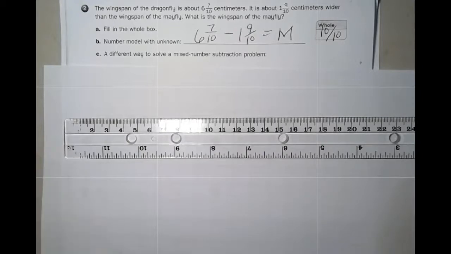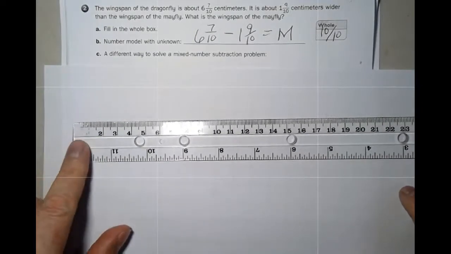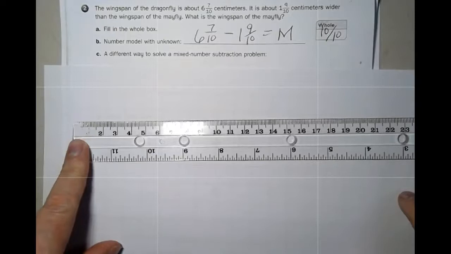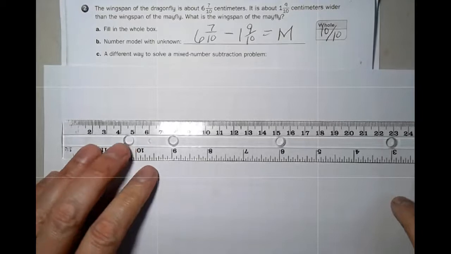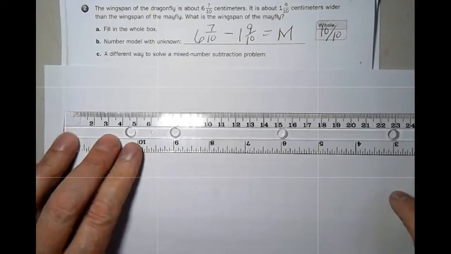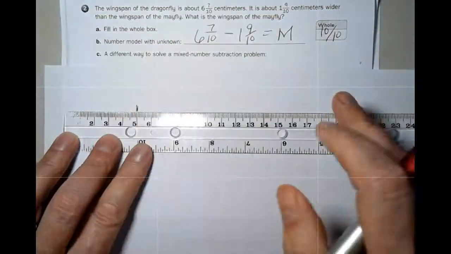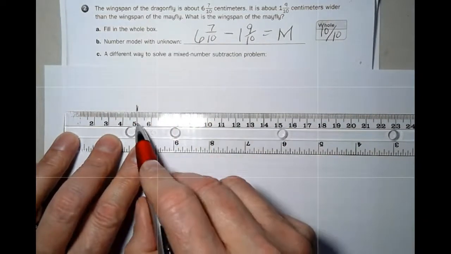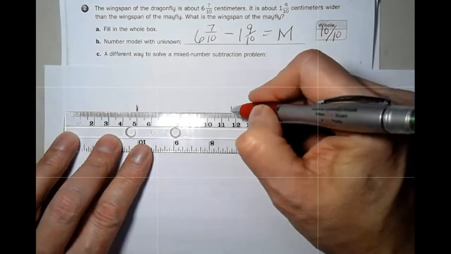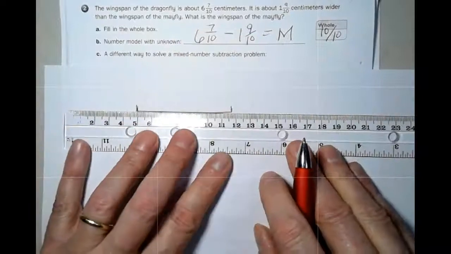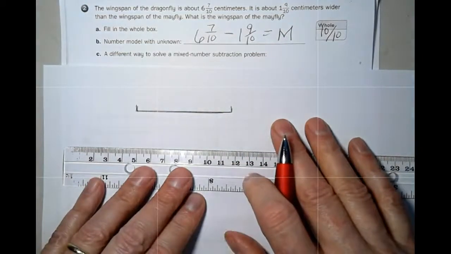Okay, so I want to measure the wingspan of the dragonfly. I want to draw that first. And I want you to notice my ruler here, that the 0 part has kind of worn off. The end here. And I'm not sure why, because the rest of the ruler seems fine. But that 0 is worn off. So I'm not going to start at the 0. I am going to start at the 5. Okay, and if I want to measure something that's going to be 6 7/10, then I go 1, 2, 3, 4, 5, 6 and 7/10. It's going to put me right about there. Whoops, moved the ruler a little bit. Let's make that line straight. Okay, so there's 6 7/10.